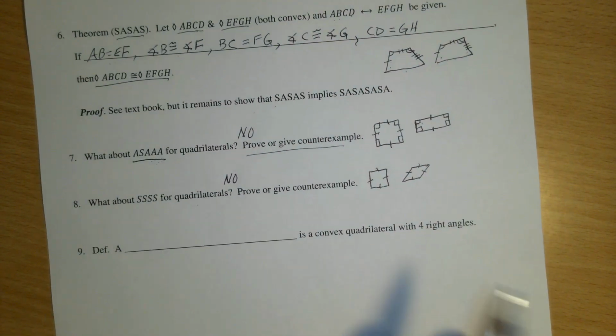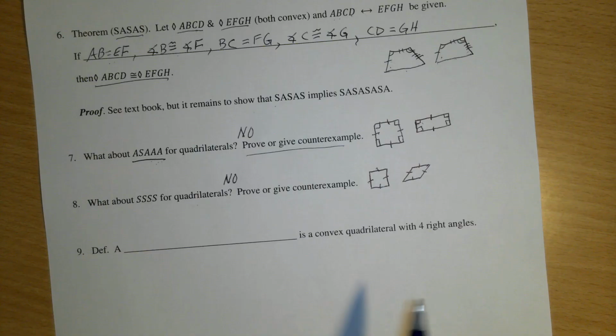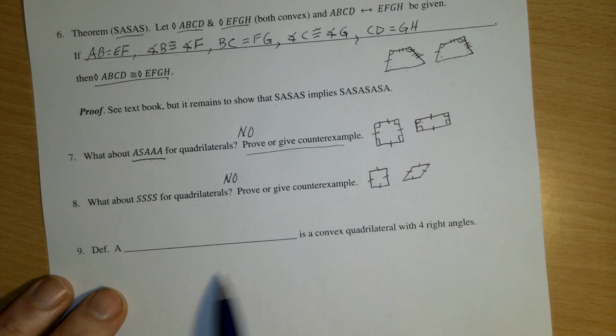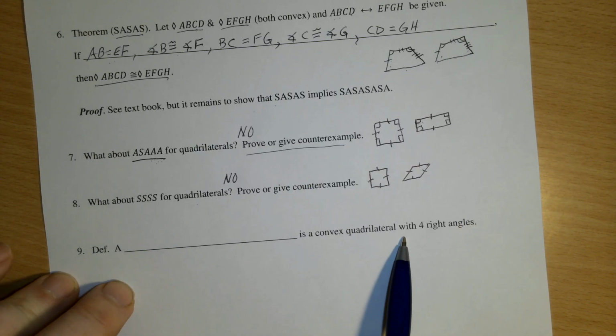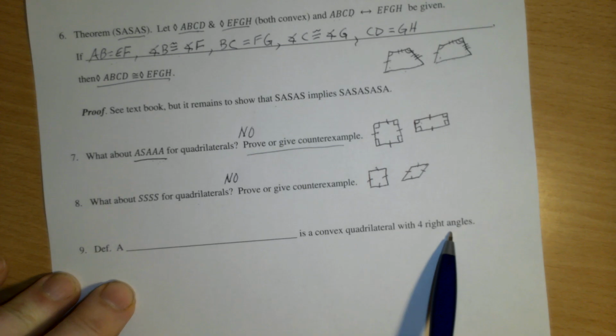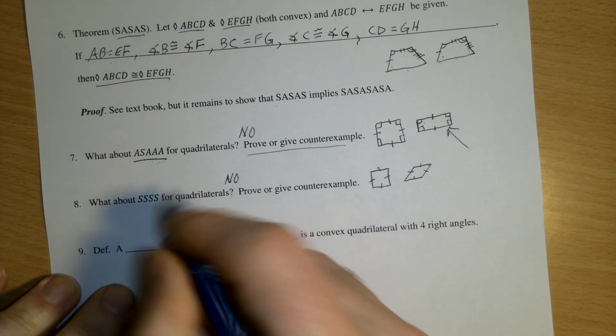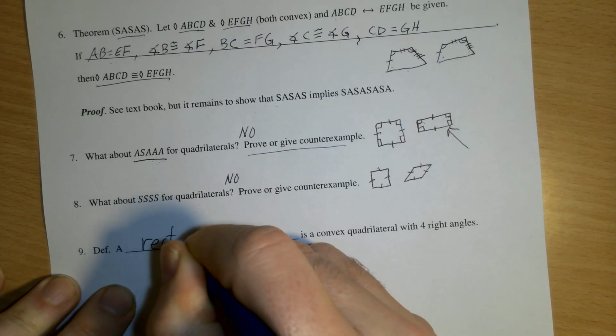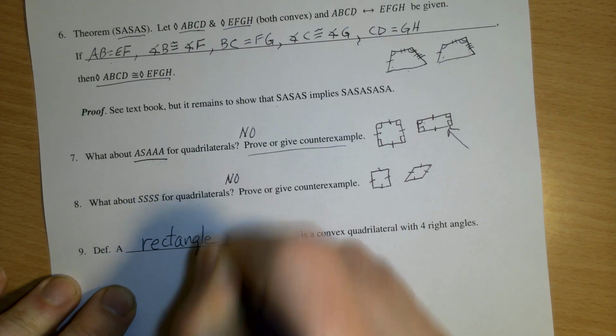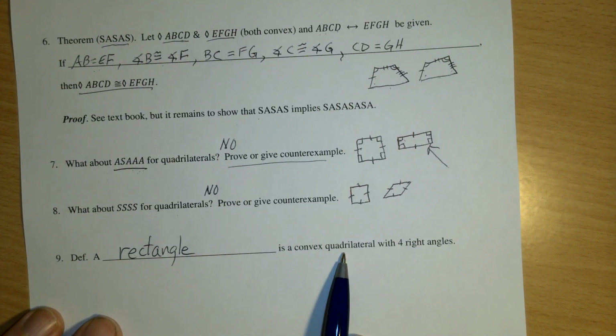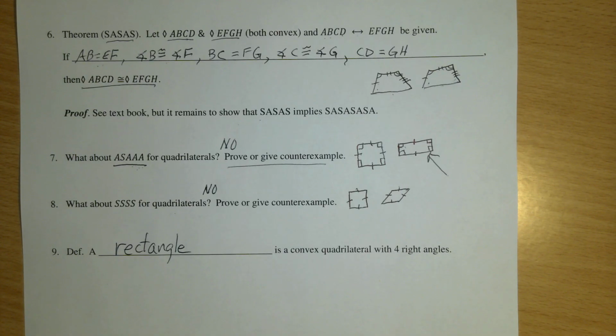Number 9, this is a term I've already used actually in this video. What is a convex quadrilateral that has 4 right angles? Convex quadrilateral. Well, here's an example of one. It's a rectangle. A rectangle is a convex quadrilateral with 4 right angles.